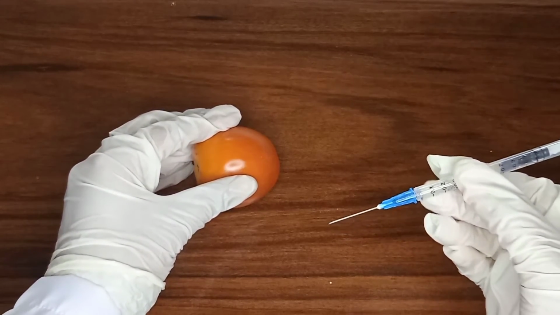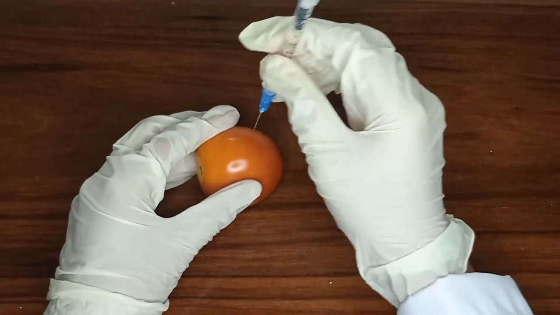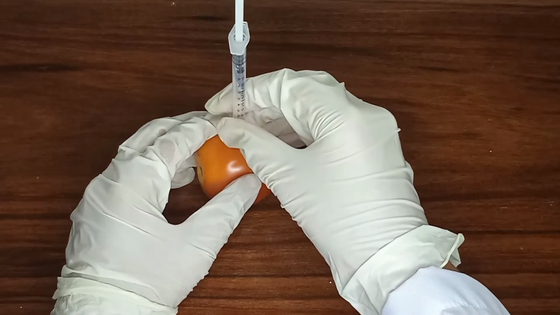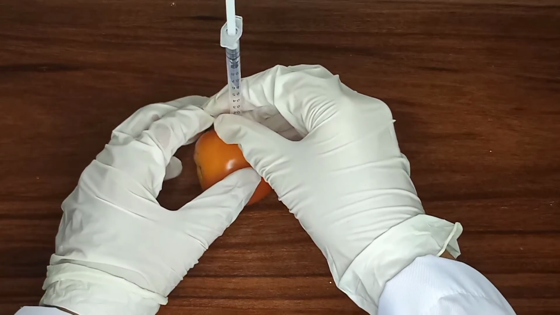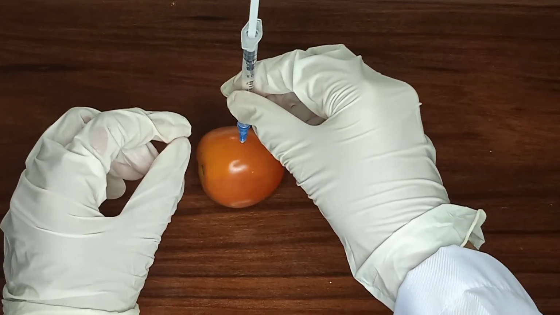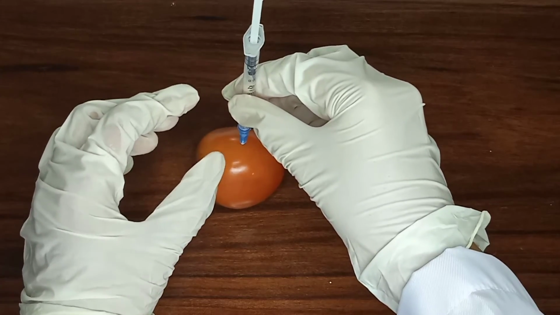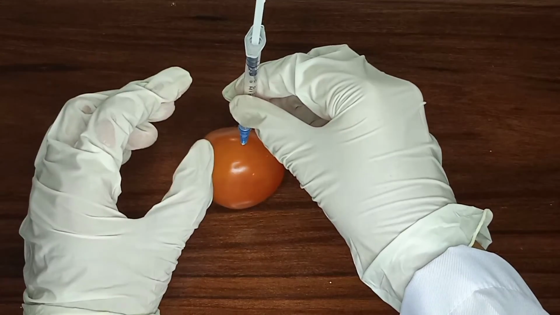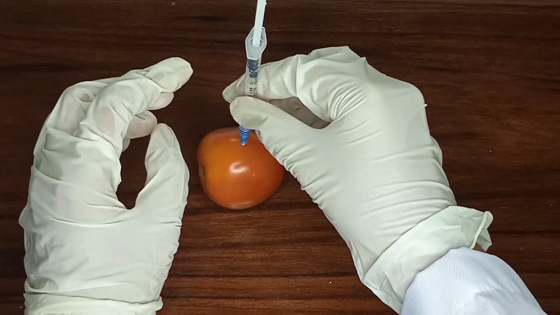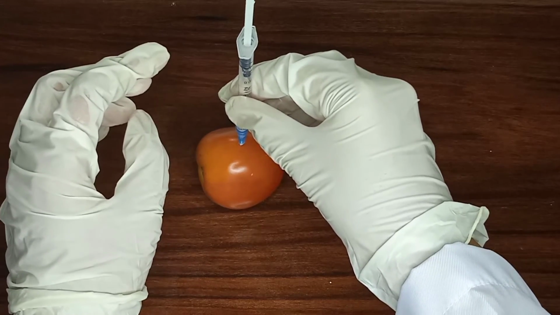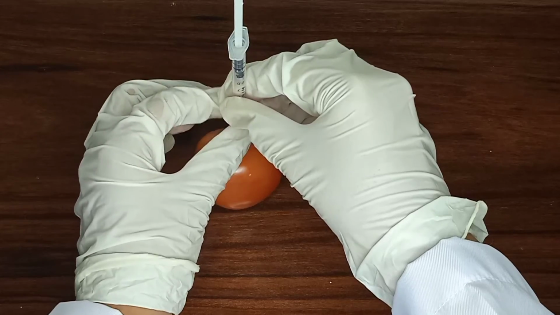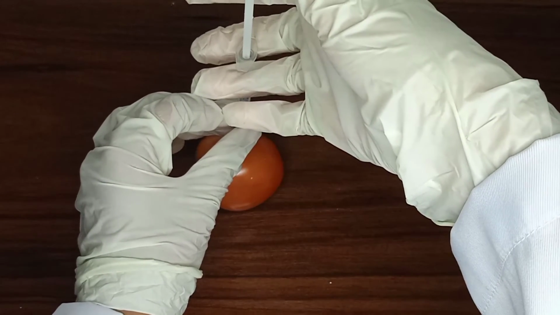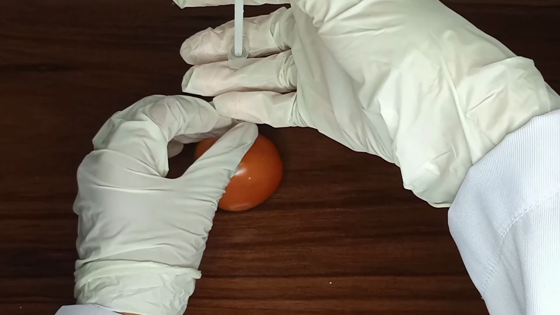Then now we are going to inject. After we inject, we are going to release the skin and grasp the lower end of the syringe with the non-dominant hand and position the dominant hand to the end of the plunger. Do not move the syringe. So here, our non-dominant hand and our dominant hand. And now we are going to inject the medication.